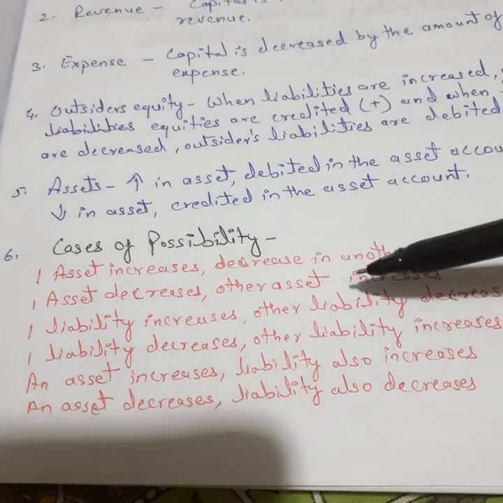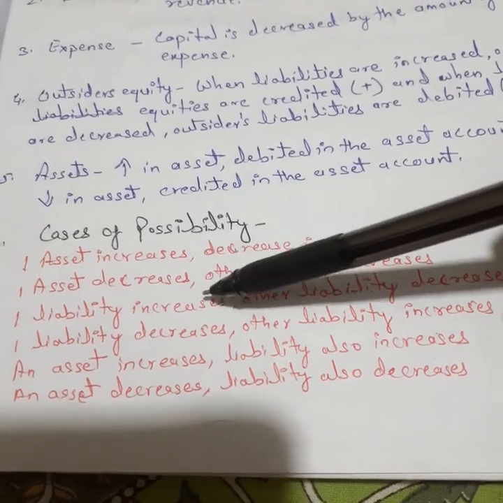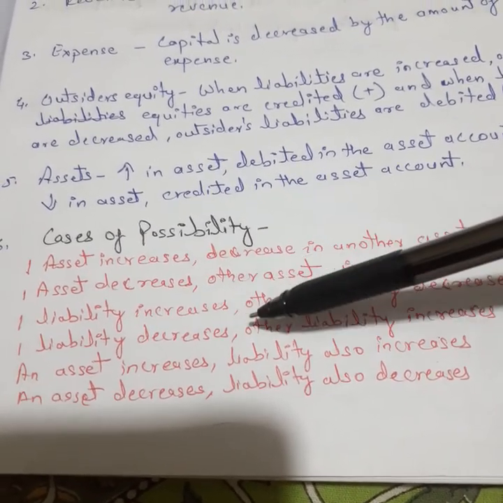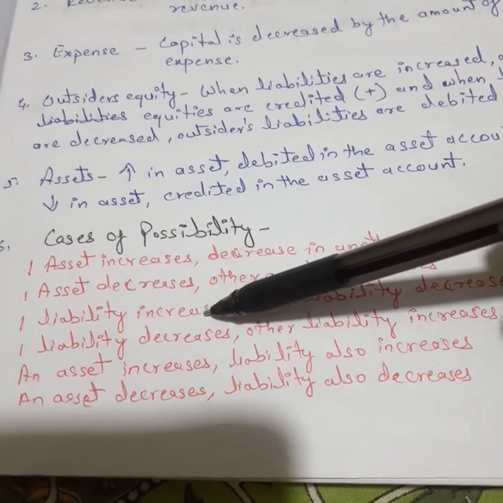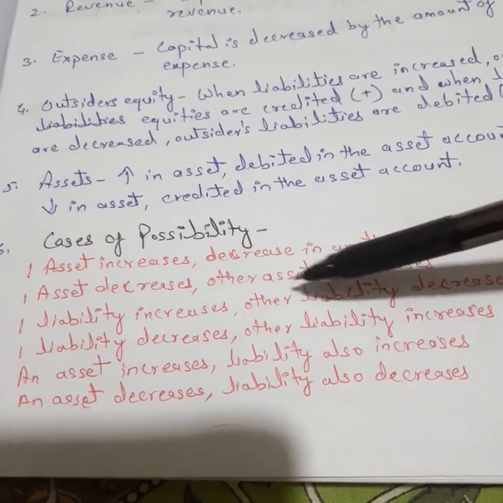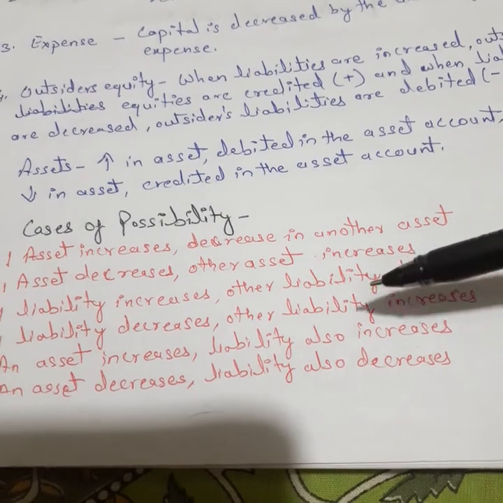Now one liability increases and other liability decreases. Say if your bills payable is dishonored. In that case, your bills payable which is dishonored will be debited and your creditors will get increased.